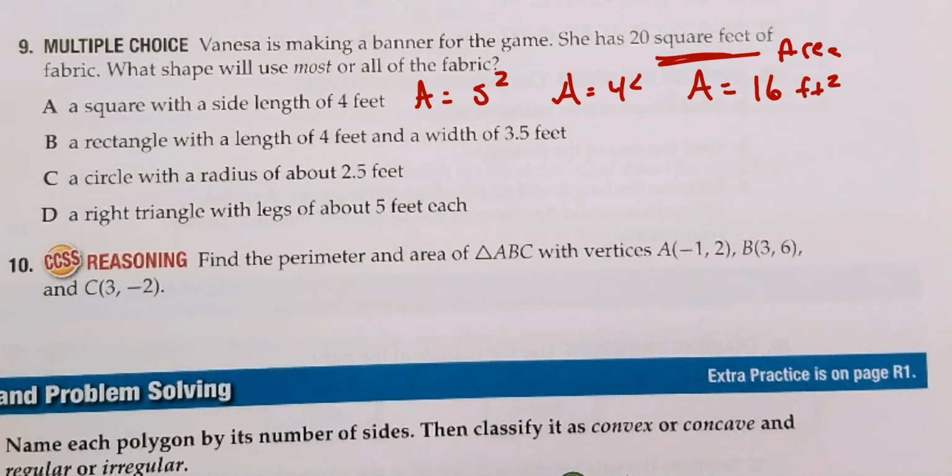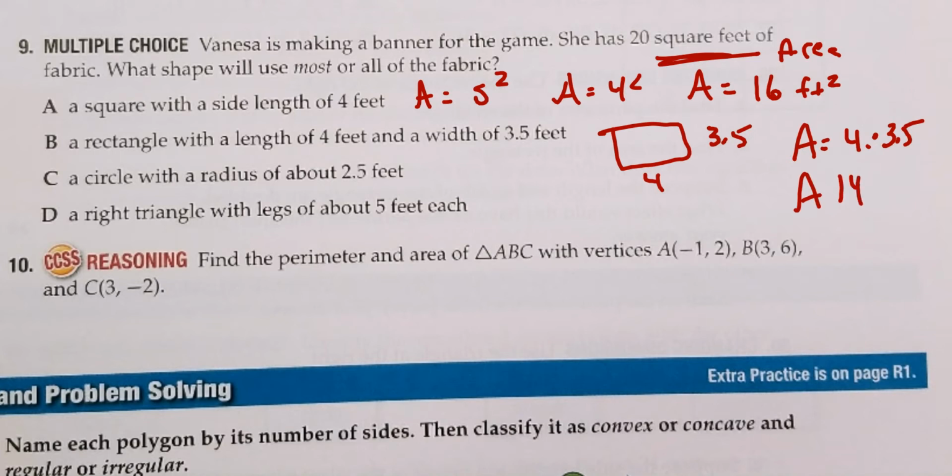square feet. B, a rectangle with length, and if you're not sure, guys, draw a picture. A length of 4 and a width of 3.5. So I do area is equal to 4 times 3.5. 4 times 3 is 12. So 4 times 3.5 is actually going to be 14 square feet. So I already know I can get rid of B, because 16 is bigger than 14.